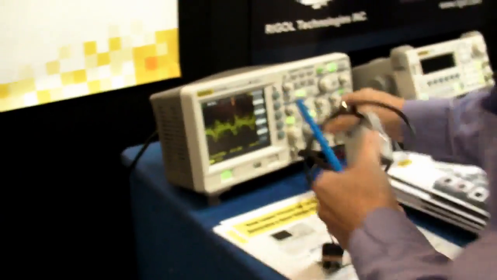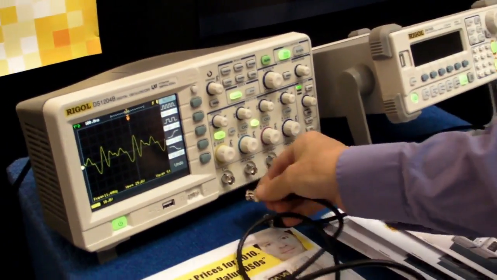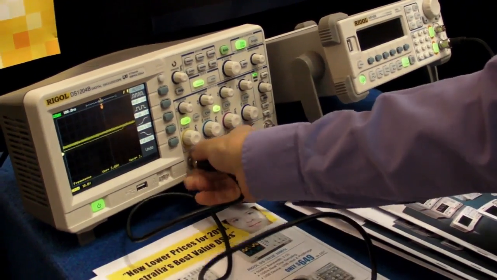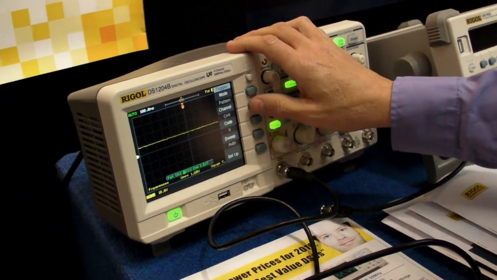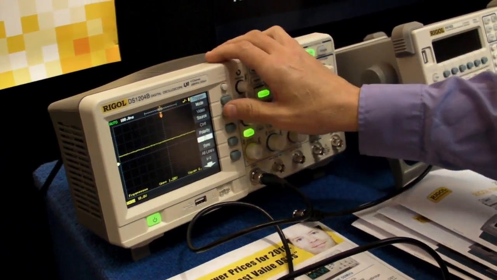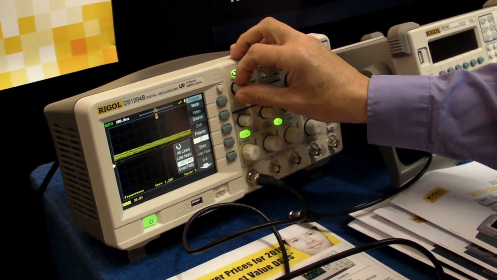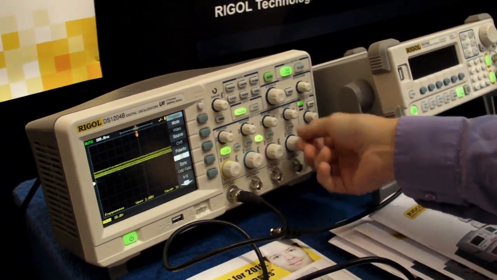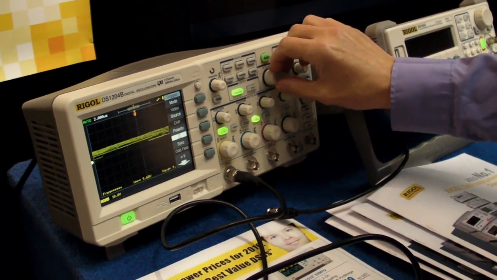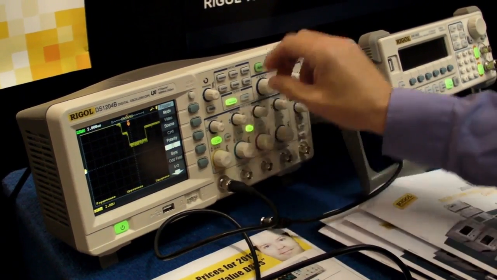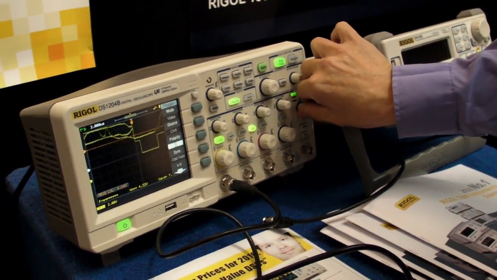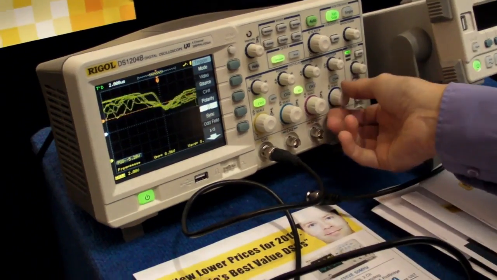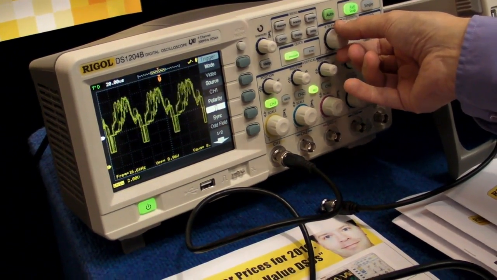Well, let's plug that into the Rigol 1000 series. This is 2,000 waveforms per second, if I remember correctly. That's correct. So what I'll do is just set up a trigger. Getting there. So they're obviously a different price point. Check it out.